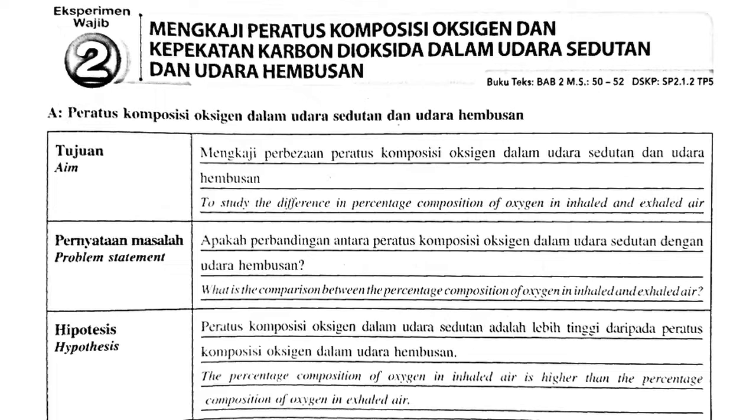Aim: to study the difference in percentage composition of oxygen in inhaled and exhaled air. Problem statement: what is the comparison between the percentage composition of oxygen in inhaled and exhaled air? Hypothesis: the percentage composition of oxygen in inhaled air is higher than the percentage composition of oxygen in exhaled air.